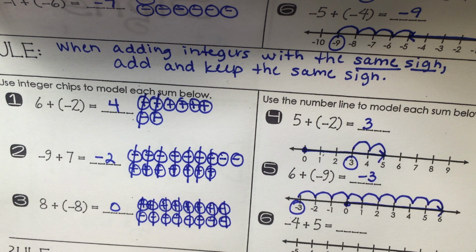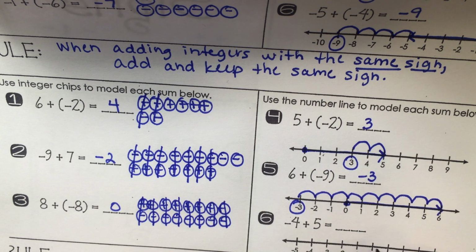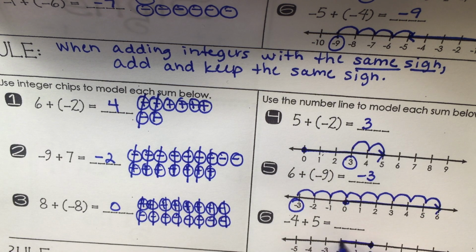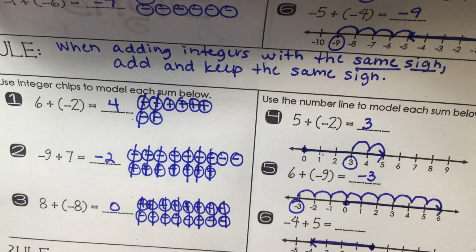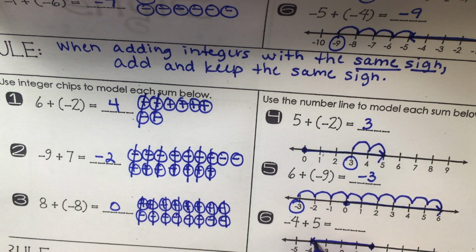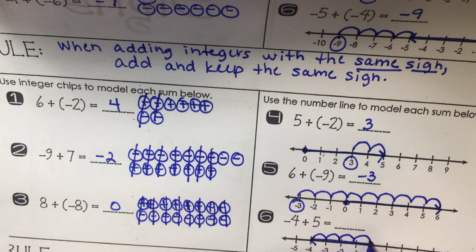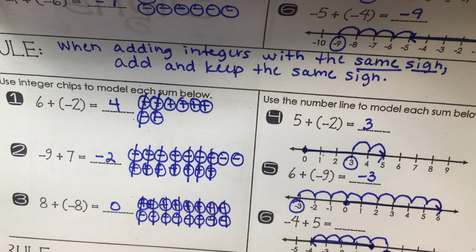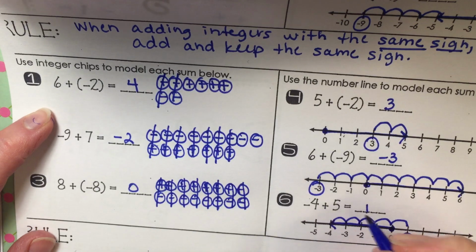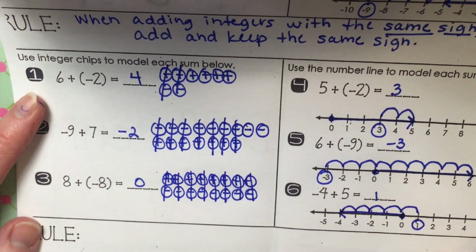All right, for our last example, I have -4. So again, I'm going to go from 0 to -4. So this time I'm going to the left first. Because I'm adding a +5, I want to go back to the right 5 spaces. So that would take me to +1. So my answer, or my sum, of -4 plus 5 is a +1.